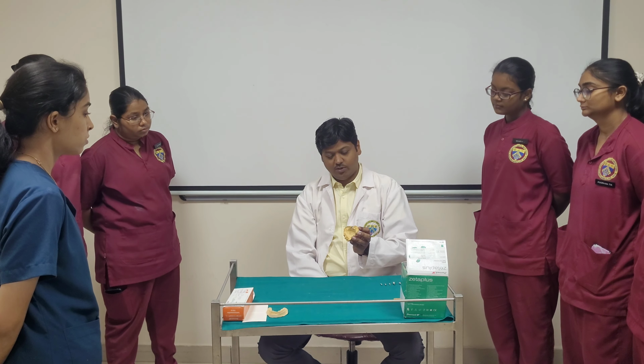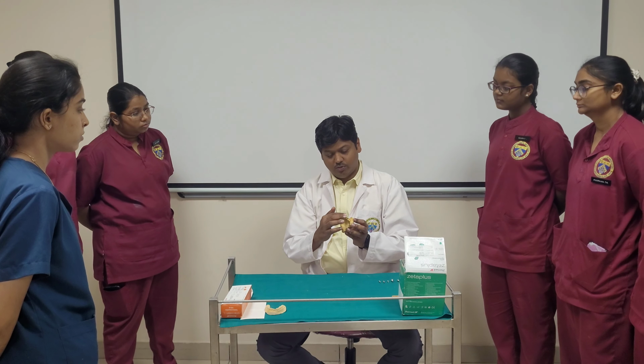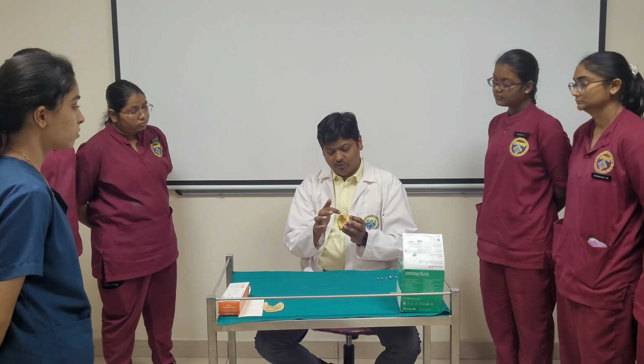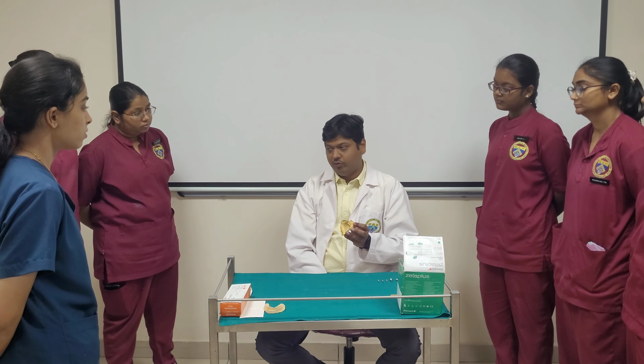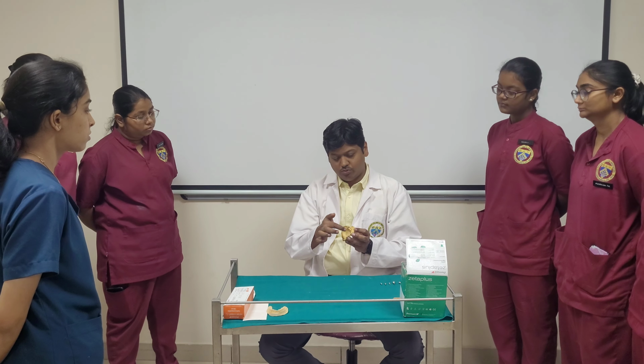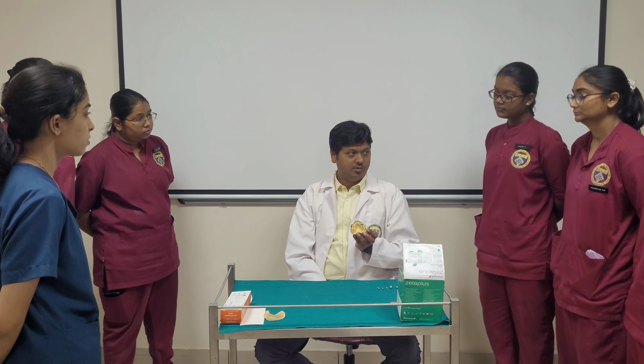Okay, so after 3 months, what we will do? We will open the flap, we will place the cover screw, the healing abutment, and we will leave it for 1 week so that the soft tissue heals around the healing abutment.